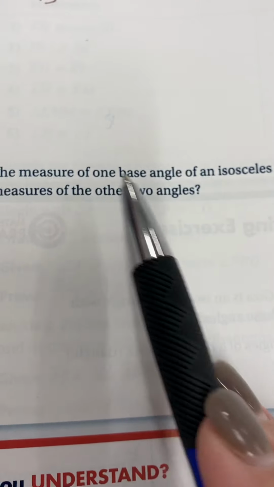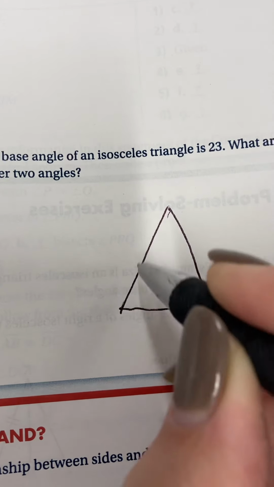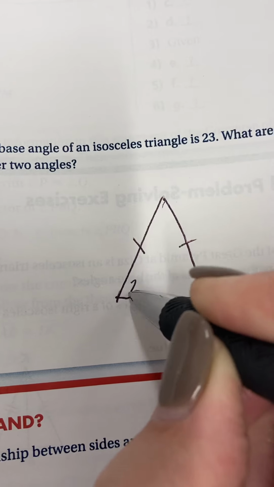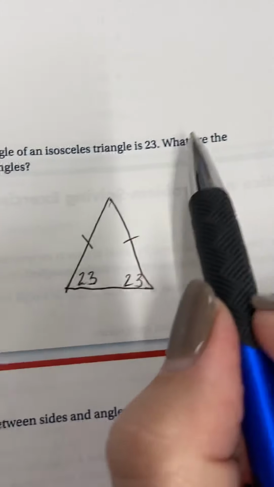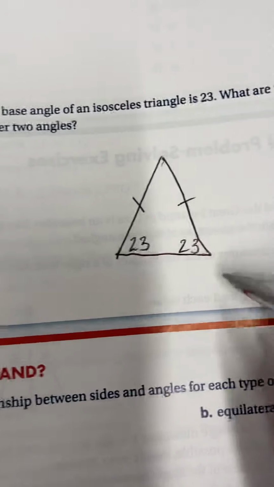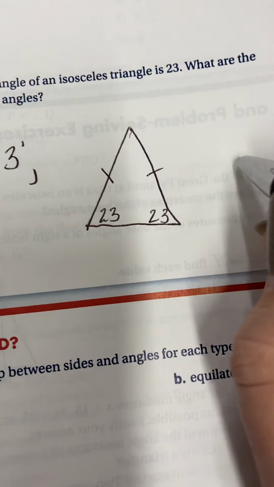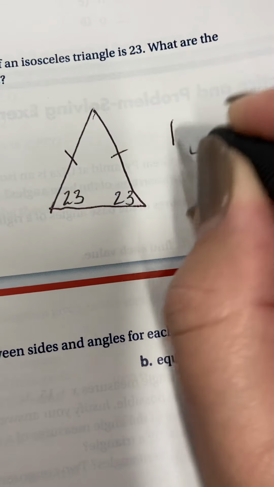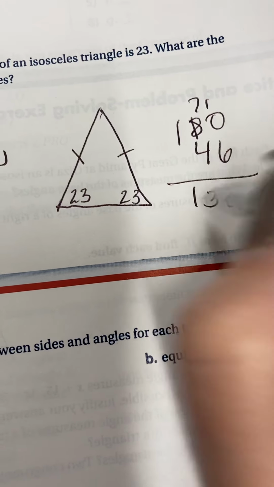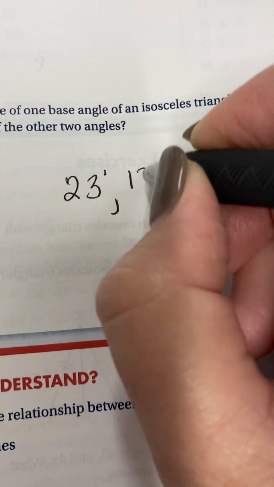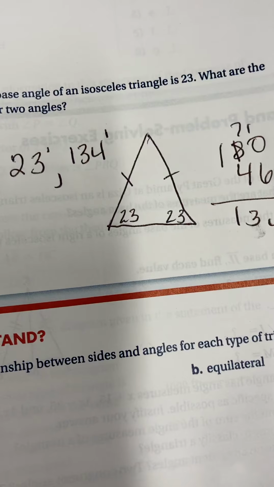All right, the measure of one of the base angles of an isosceles triangle is 23. So if you draw your isosceles triangle, knowing this is congruent to that, one base angle is 23, which means the other base angle has to be 23. And the question is, what are the measures of the other two angles? So one is 23. And then you'll add 23 and 23 together, which is 46. You'll subtract that from 180, and you get 134 to be the other one. Okay, so this angle up here has to be 134 degrees.